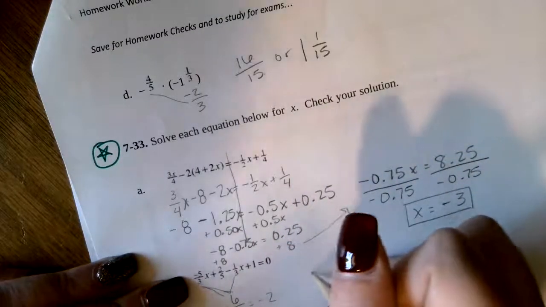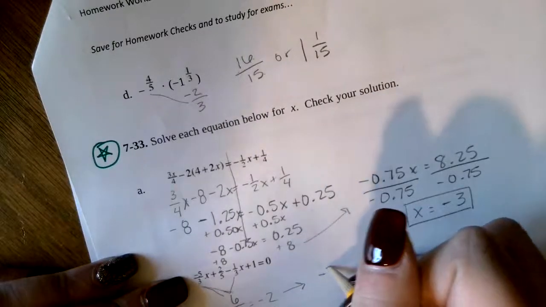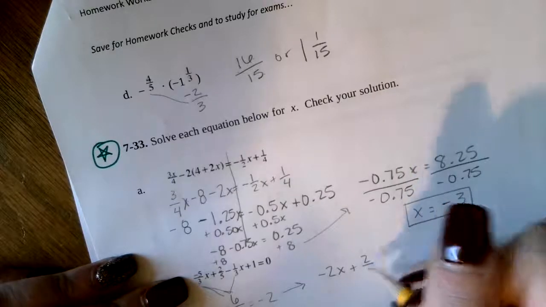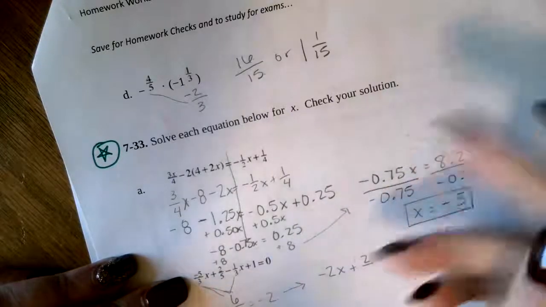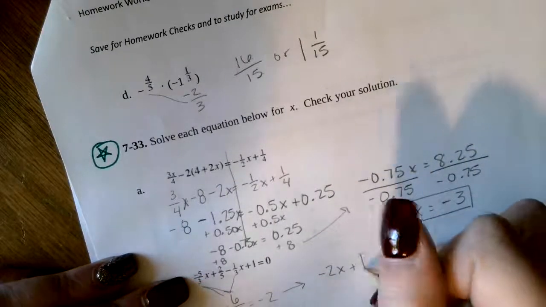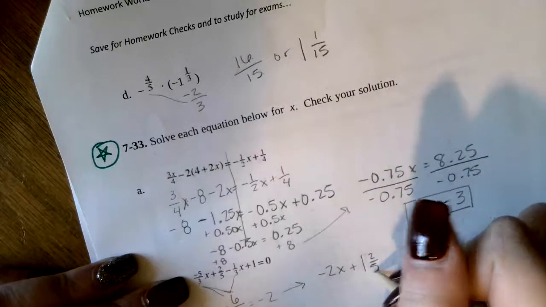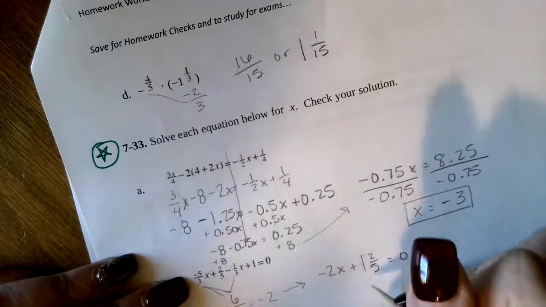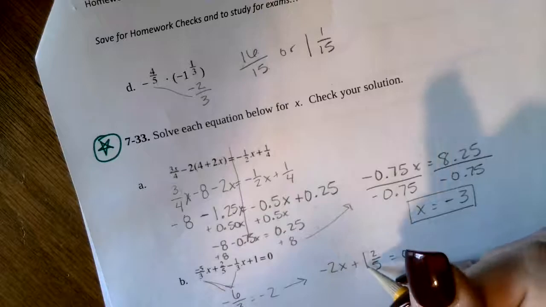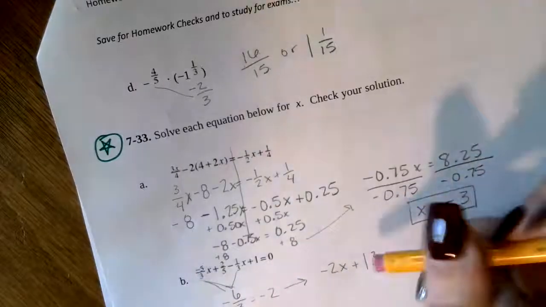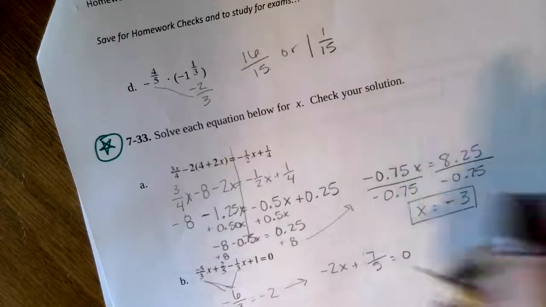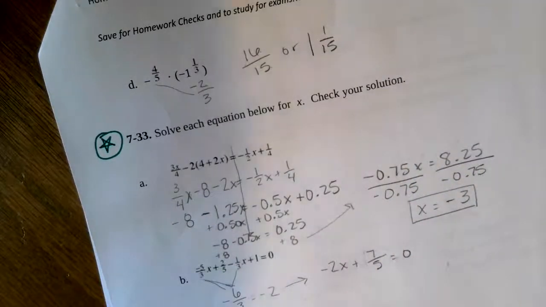So really, that means that I have negative 2x plus 2/5. Oh, 1 and 2/5. Remember that guy too. So 1 and 2/5 equals 0. If I wanted to convert this into a fraction, I certainly could. I could say that it would be 7/5, if that's easier to see.